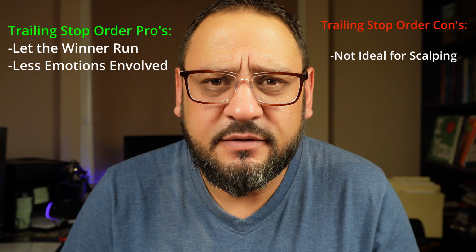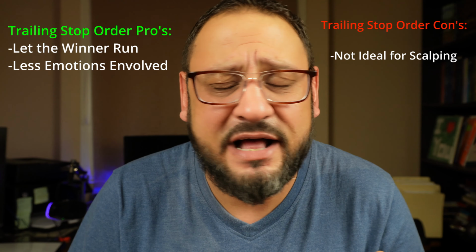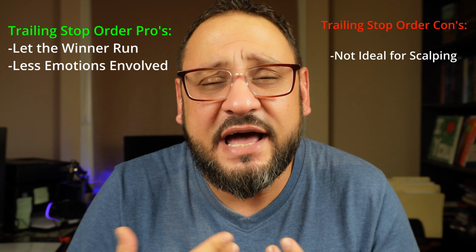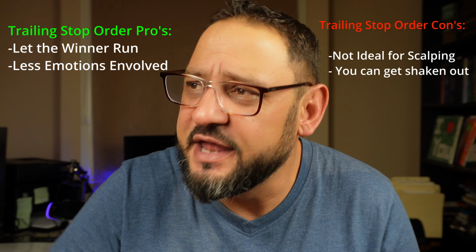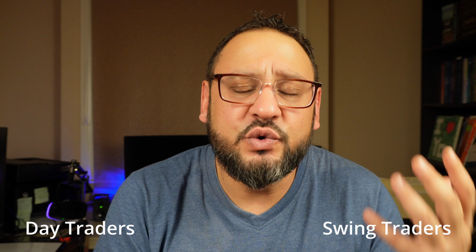And the cons of it, first of all, it's not ideal for scalping. The second thing, you might get out of the market with a small extra pullback. You get cut off and then it keeps going. That's the second con. Swing traders use it to follow the trend, some of them do. And day traders sometimes also use it to follow a trend on a winner.